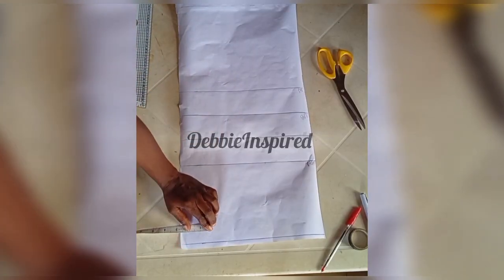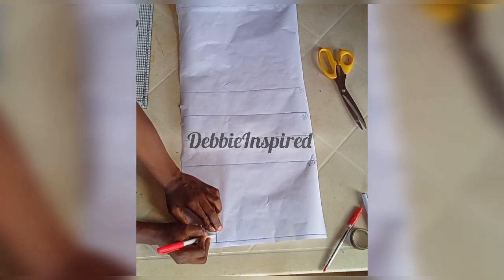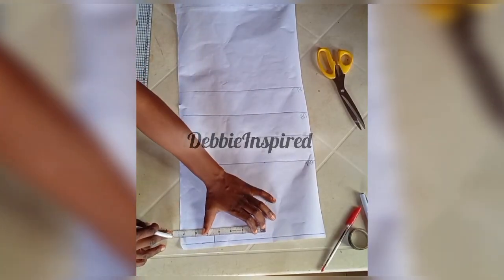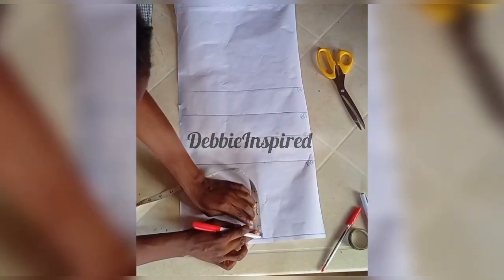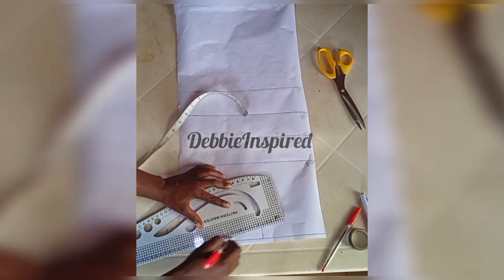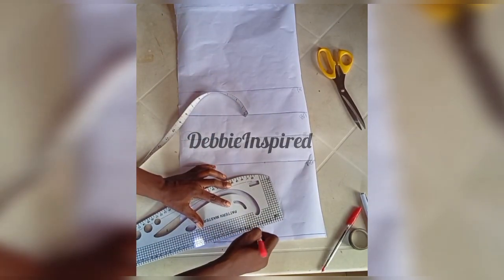And after labeling it, for my neckline I make use of 3, and that 3 I come down by 1 inch, and my back is 7. To know my shoulder slope I come down by 1 inch and I join it to the neckline here, just as you see me doing.